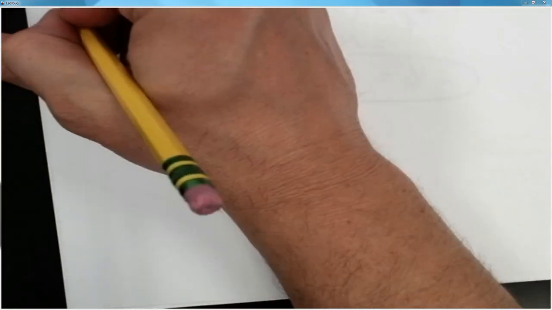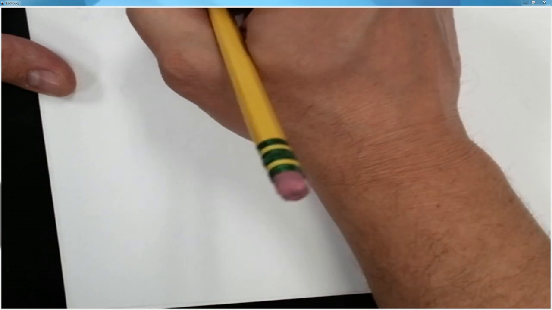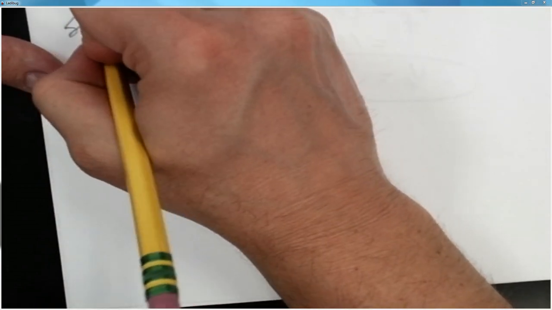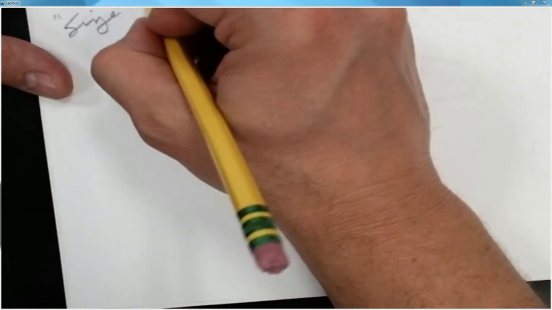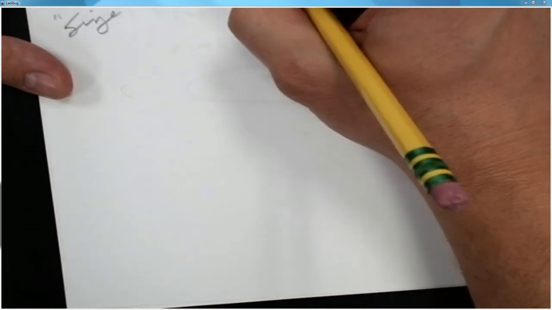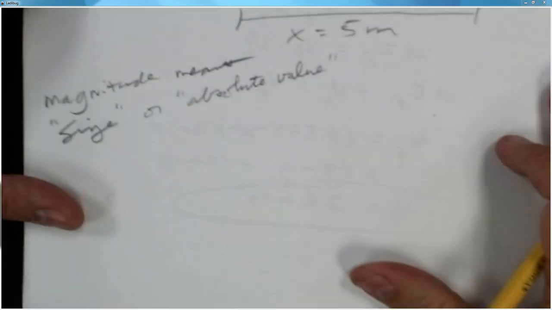So I'm going to write that down. Magnitude means, I can't spell, size or absolute value. Oh, my Lord.